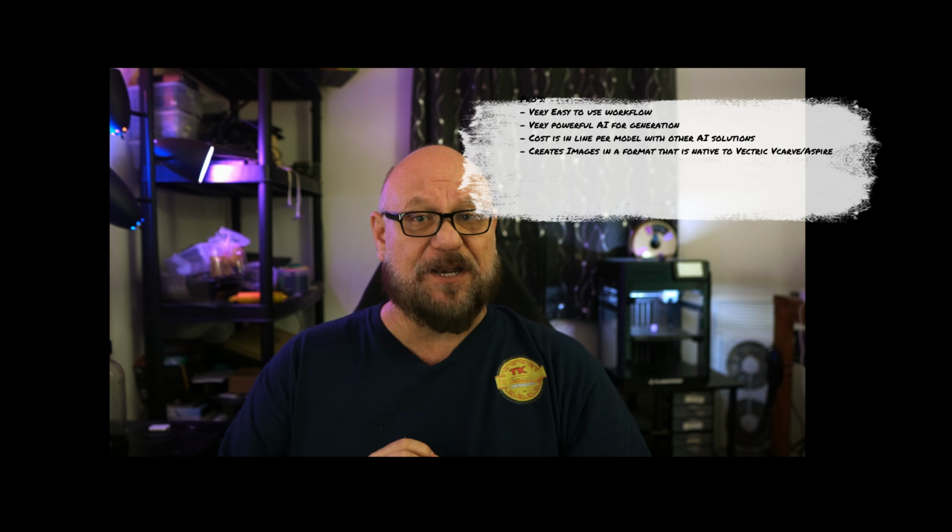Cost is in line per model with other AI solutions. It costs about 50 cents per image that you create and download. Fairly inexpensive. I've paid considerably more for relief images that were close to what I wanted, but not quite. You do create images in a format that's native to Vectric, Vcarve, and Aspire, and because this is a native V3M file, you can generate and use multiple files within the same project, just as you would if you were using clip art that's already available within Vectric Vcarve and Aspire.